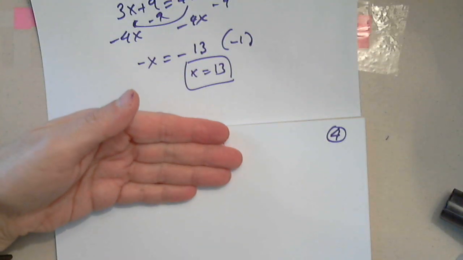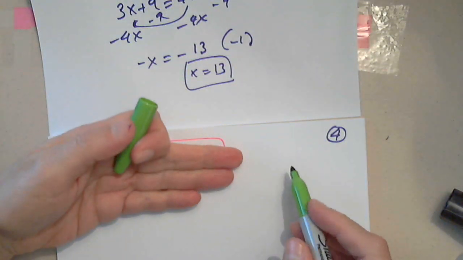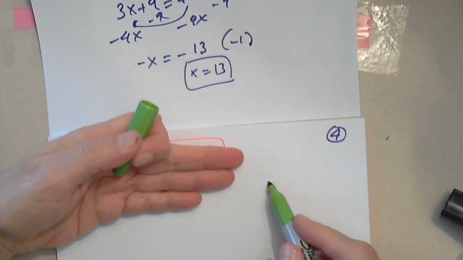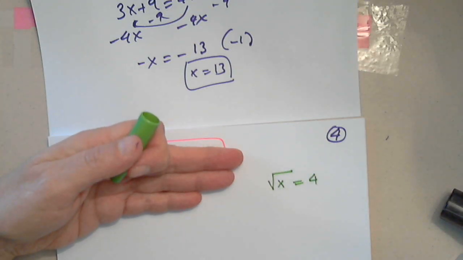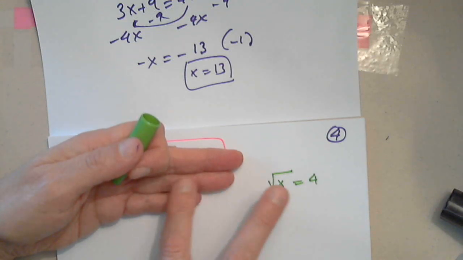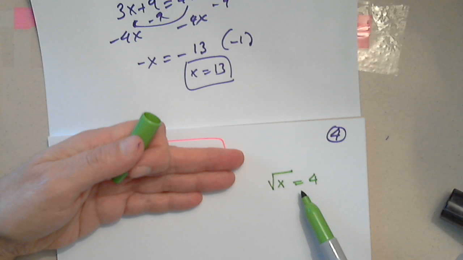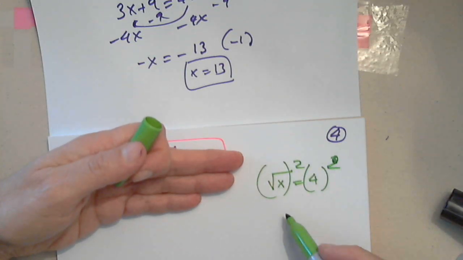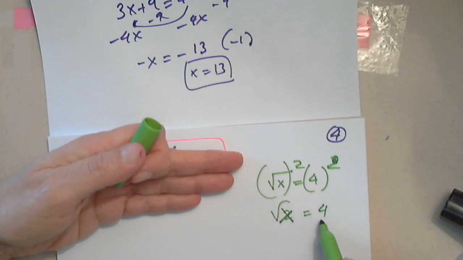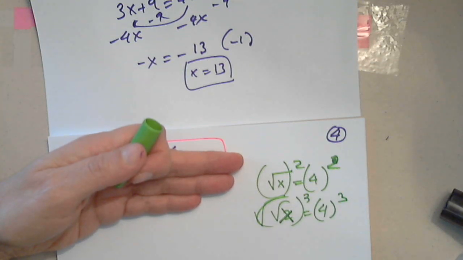Okay, before we look at this problem, let's take a look at this. How do we solve this equation? I want to connect the concepts. I want you to understand how we think. Can I cube both sides and solve the problem?